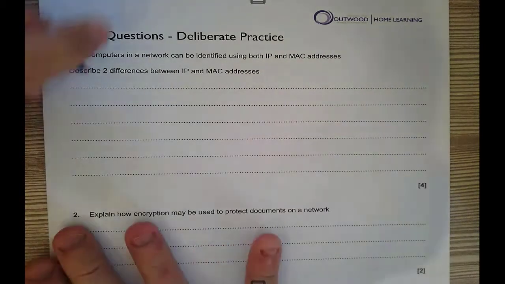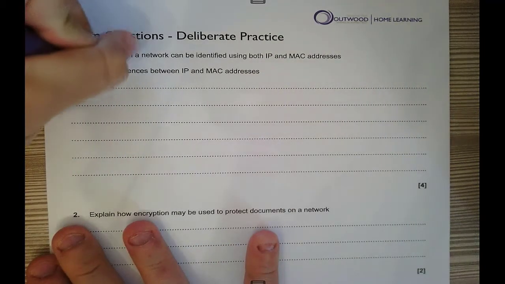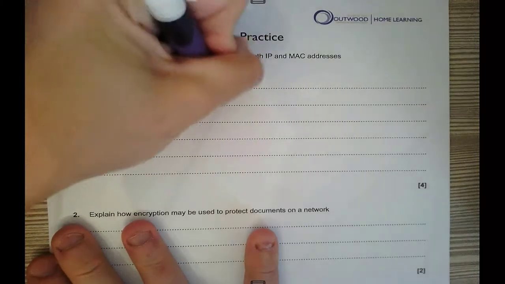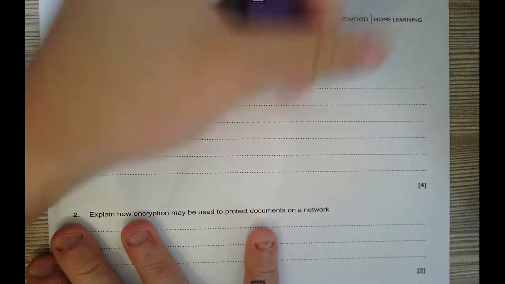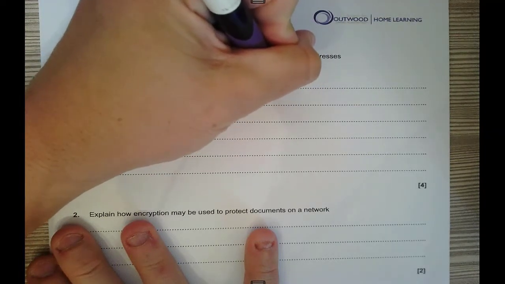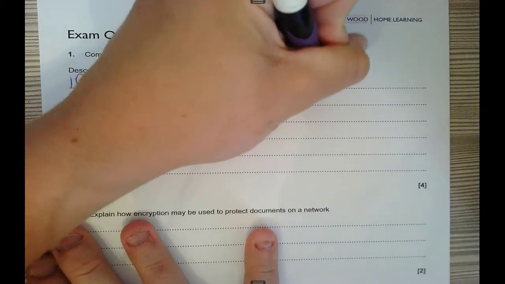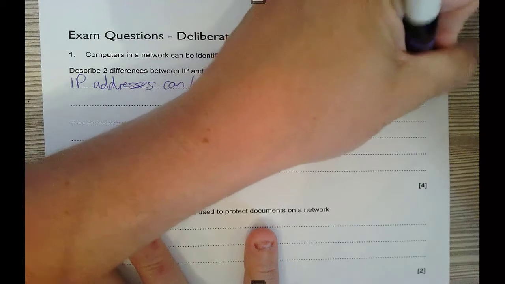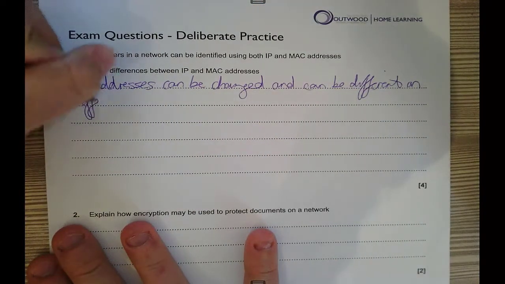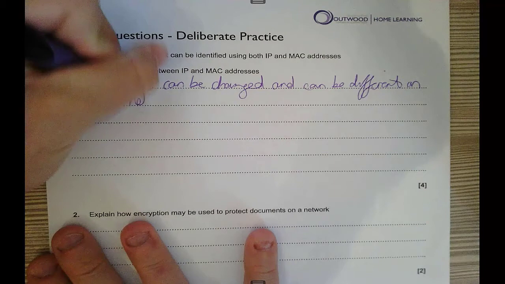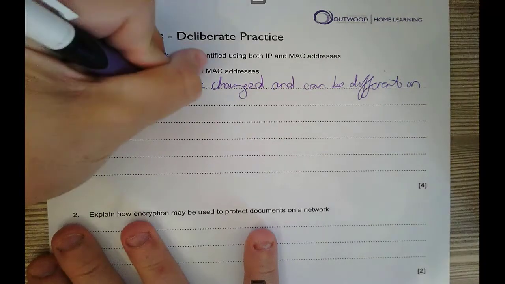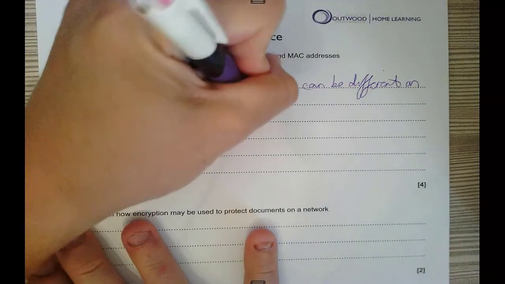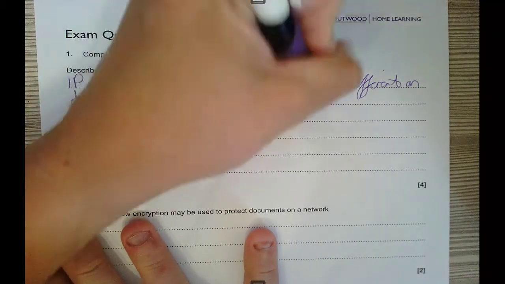So I'm going to start off with IP addresses can be changed and can be different on different networks. A MAC address cannot be changed.